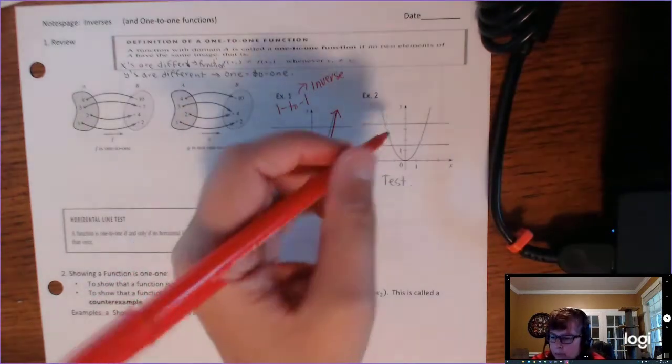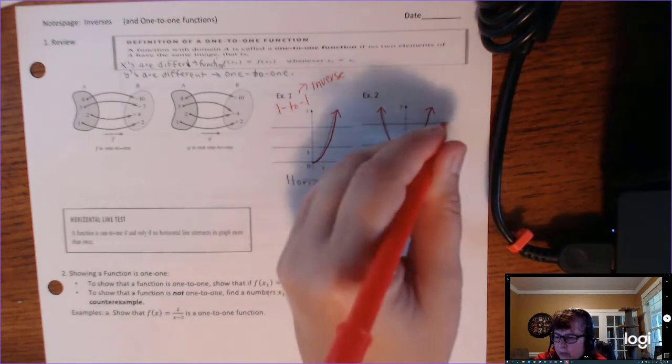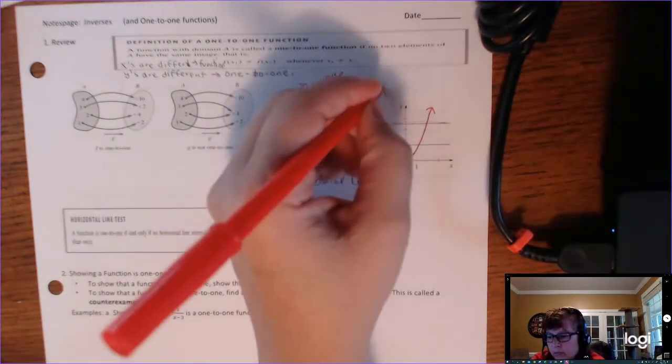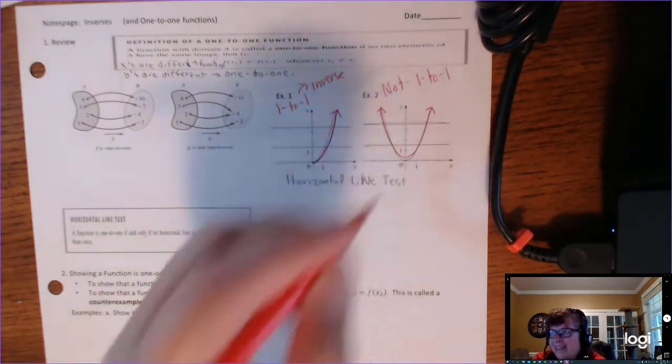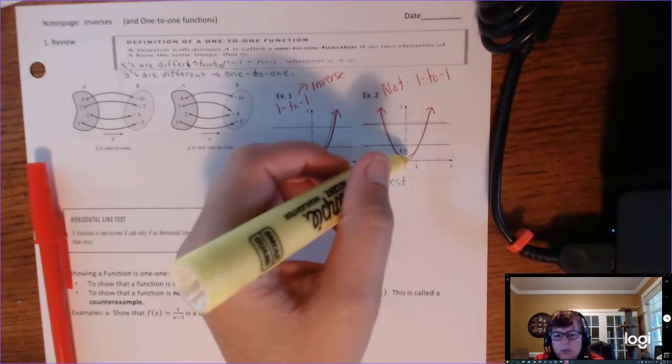Okay, this quadratic right here fails the horizontal line test. So it's a function, but it's not one-to-one. So as it stands, it does not have an inverse. But this is a huge concept. We like to talk about quadratics a lot. So we can easily make this quadratic here one-to-one if we restrict its domain.